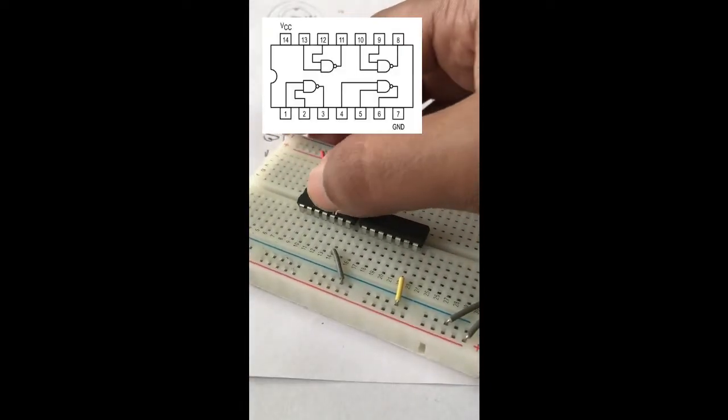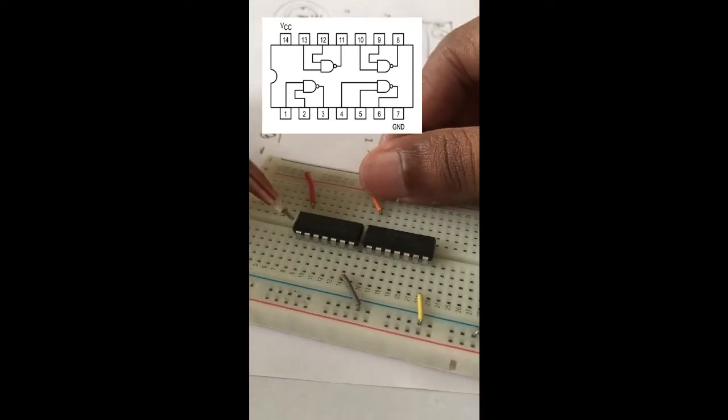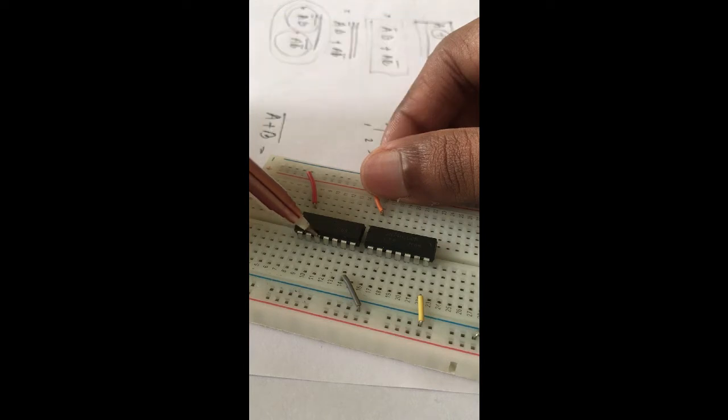Here is pin 1, then pin 2. I use pin 1, pin 2, pin 3, pin 4. So this is for one input, this is for another input, and this becomes the output for one NAND gate, if you see the diagram carefully.